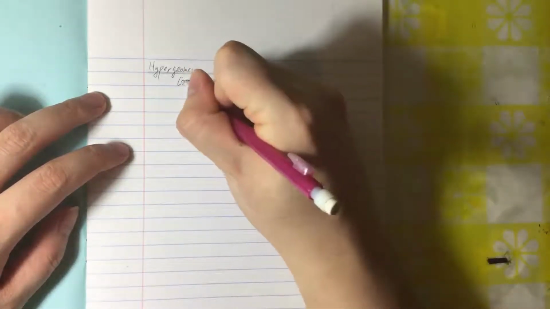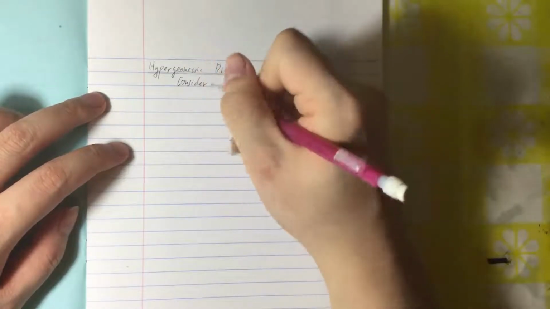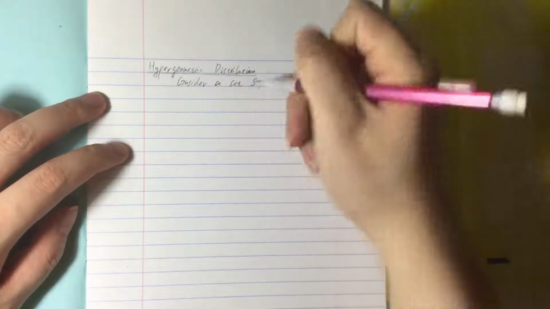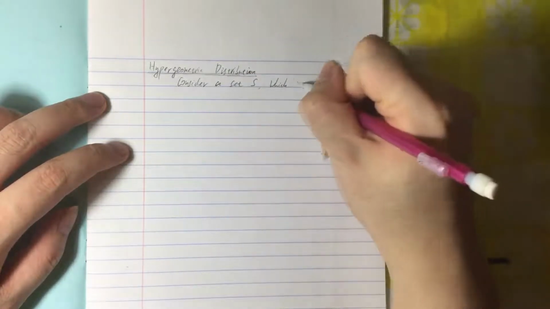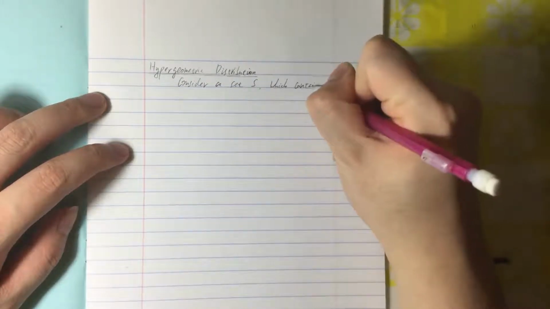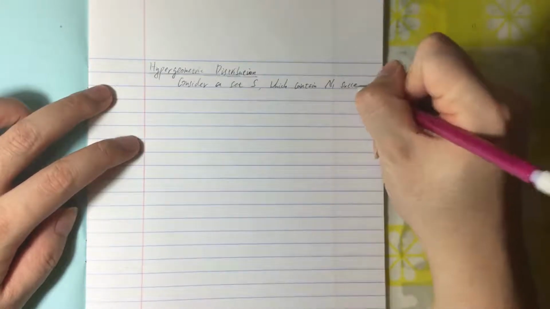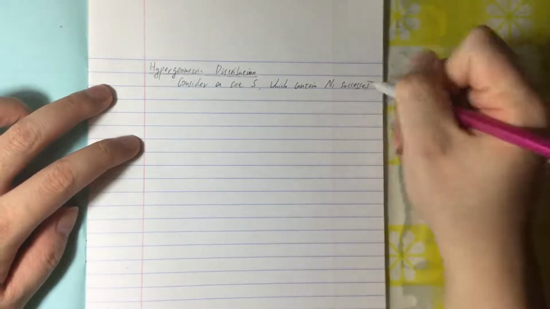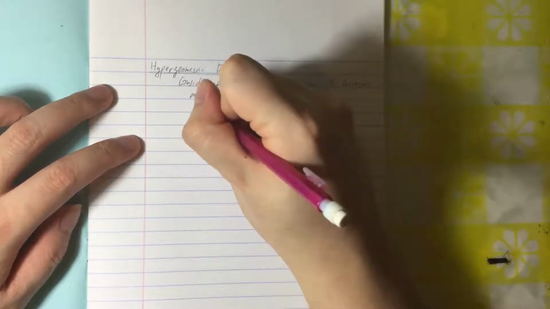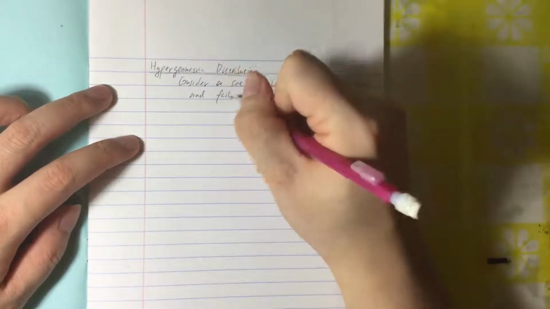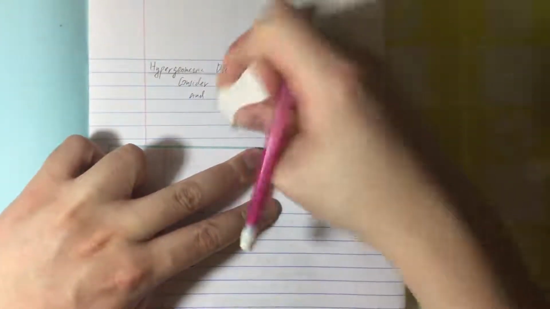Consider a set S, which contains n1 successes and n2 failures.